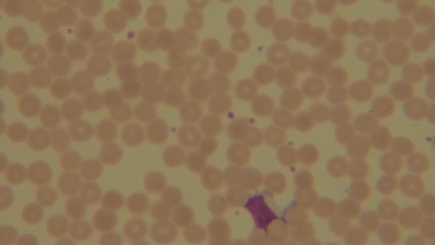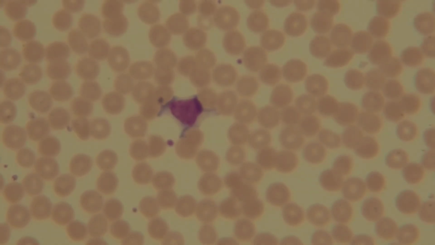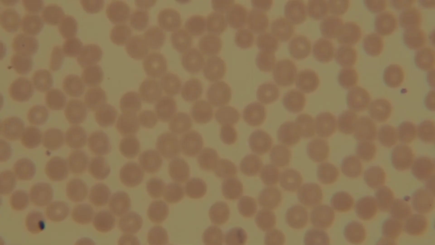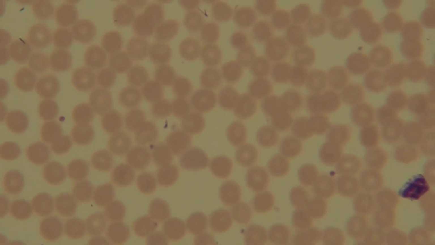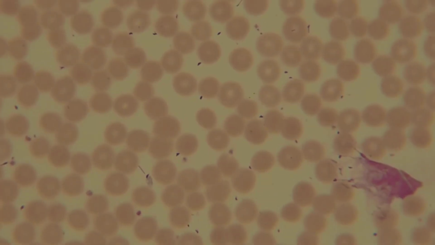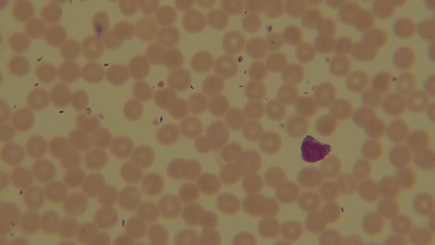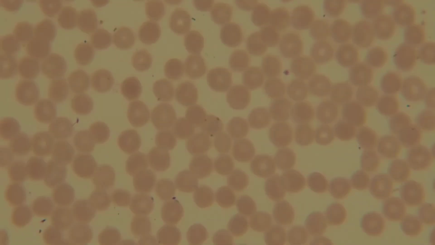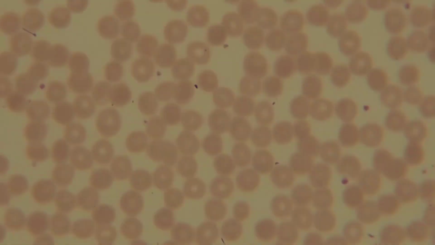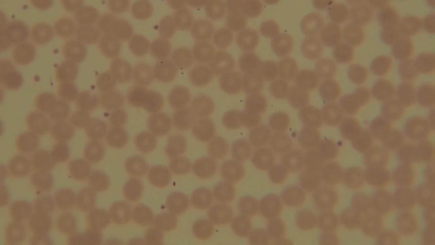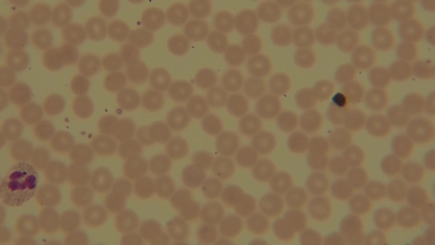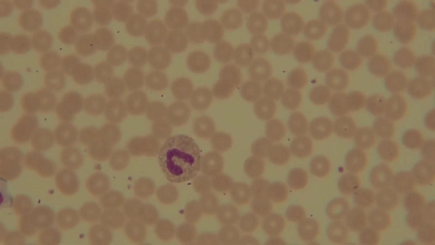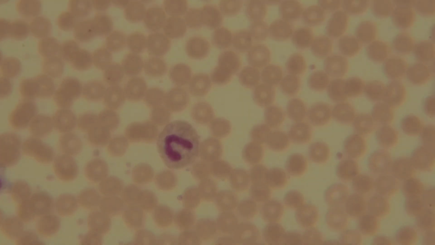Neutrophil, lymphocyte. Lymphocyte. Lymphocyte. Big glob of stain, lymphocyte. Neutrophil. Neutrophil.